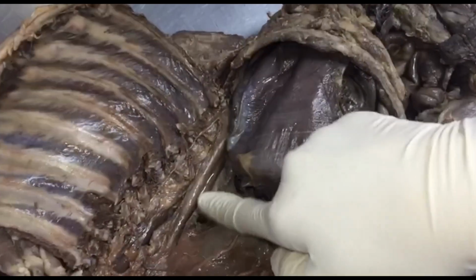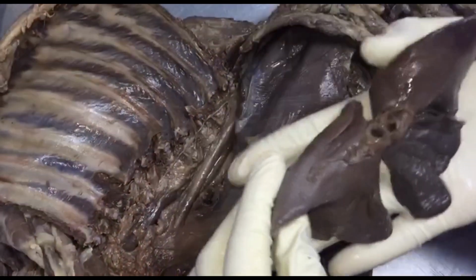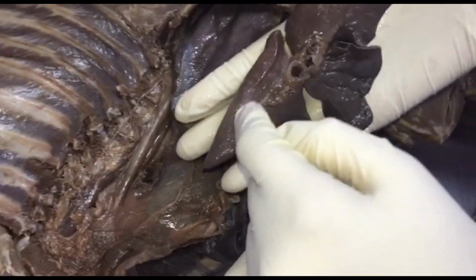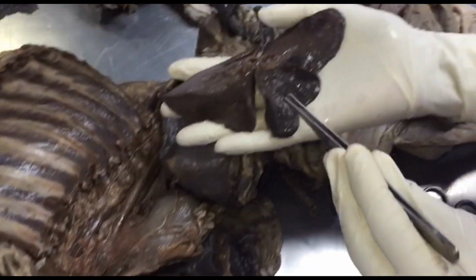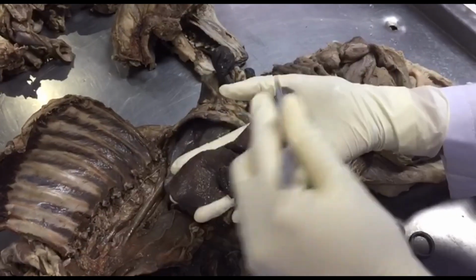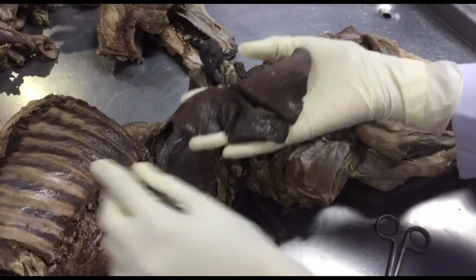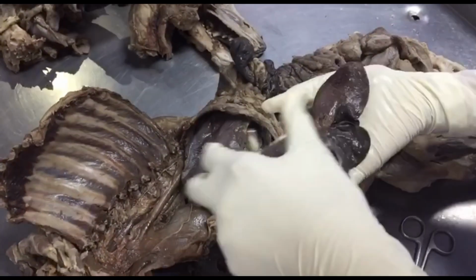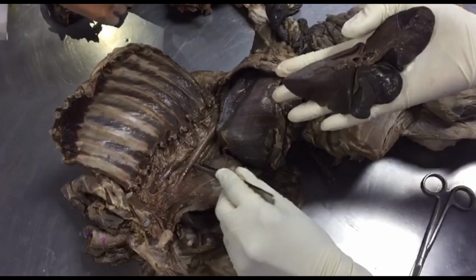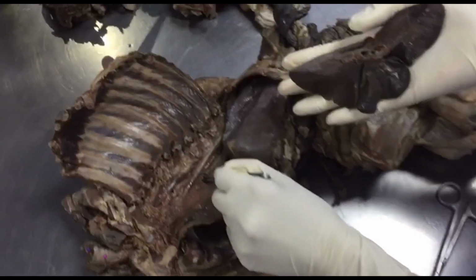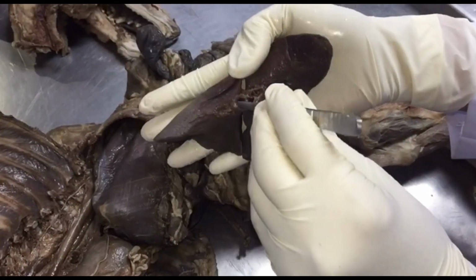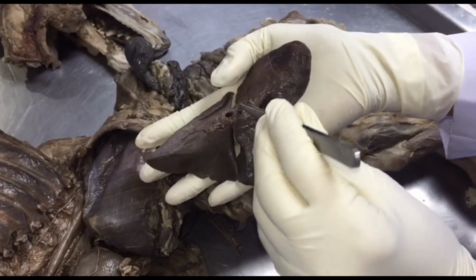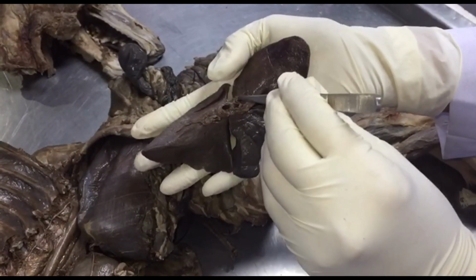At the medial surface of the lung, we have the aortic impression because of the aorta, cardiac impression from the heart, and the costal impression from the ribs. We can also see the principal bronchus, which will branch into two lobar bronchi, and the pulmonary artery and the pulmonary vein.